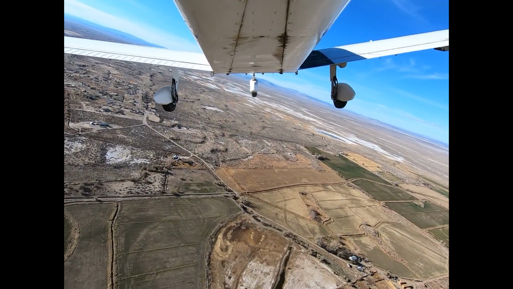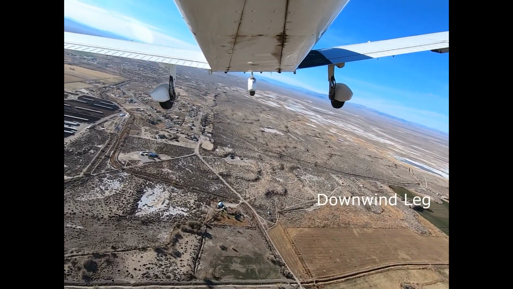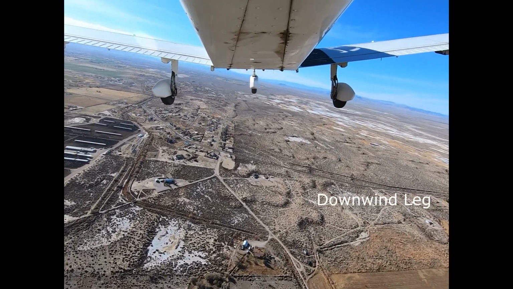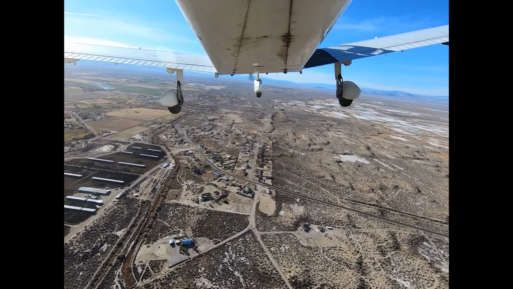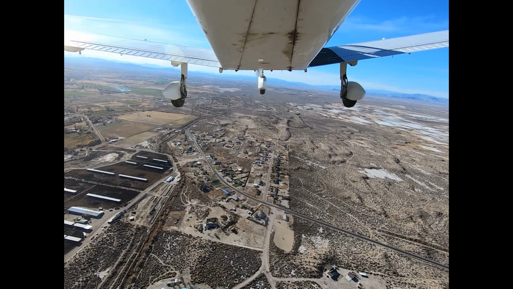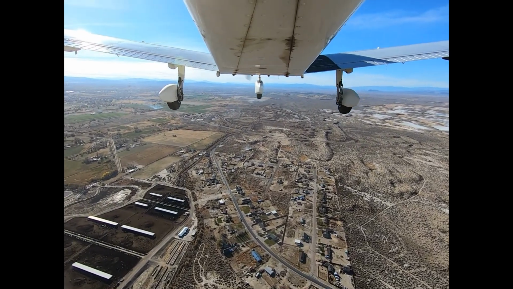On the downwind leg, we're getting parallel to the runway, roughly a mile out. And we have to do whatever we need to steer against the wind, to crab into the wind, to hold us roughly parallel.